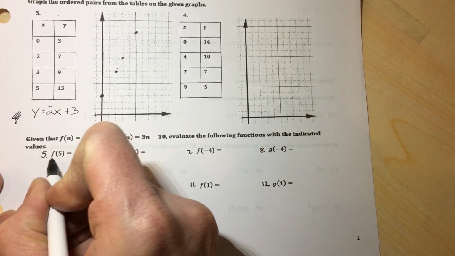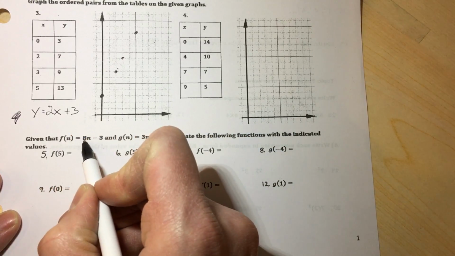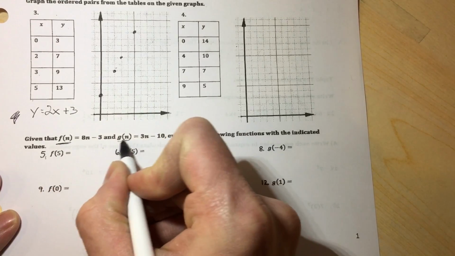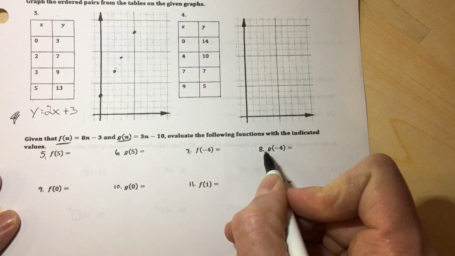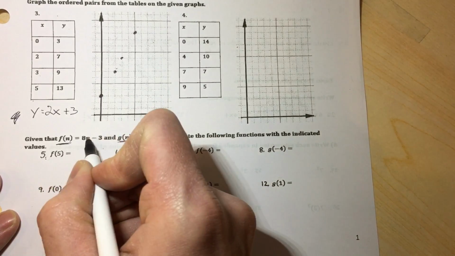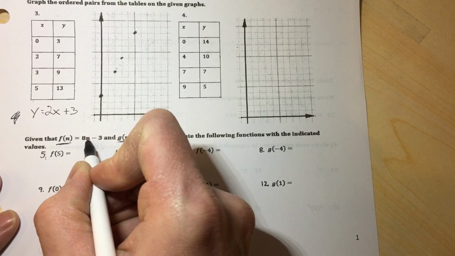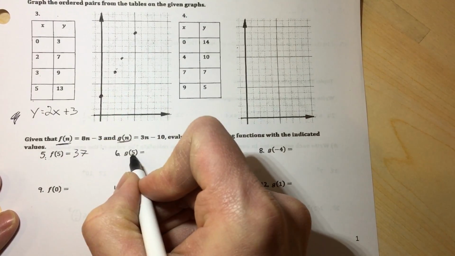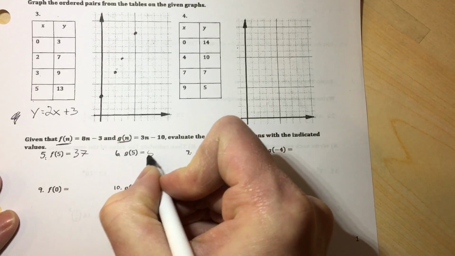The thing you've got to pay attention to is what we've given you here. It says given that f of n equals 8n minus 3. This says f of n, and this says g of n. So you've got to pay attention to which function I'm asking for. Am I asking for f or am I asking for g? Then we can substitute in our n. So f of 5: 8 times 5 is 40, minus 3 is 37. Then g of 5: 3 times 5 is 15, minus 10 is 5.